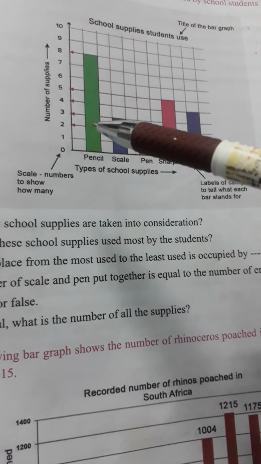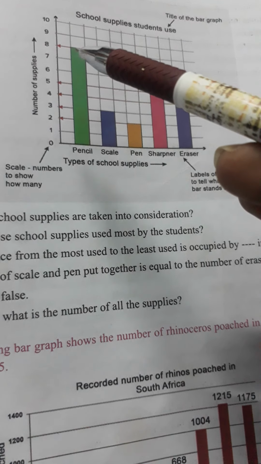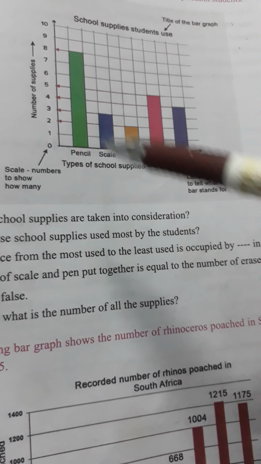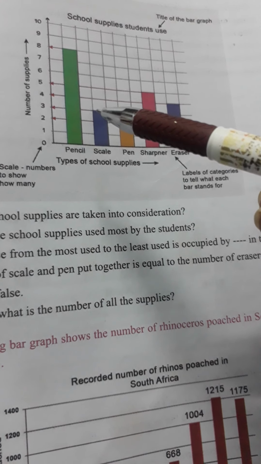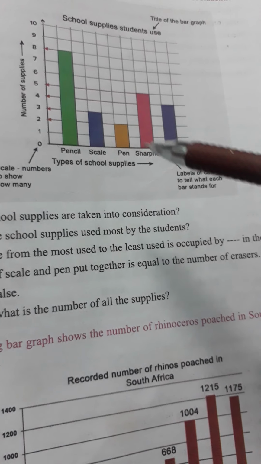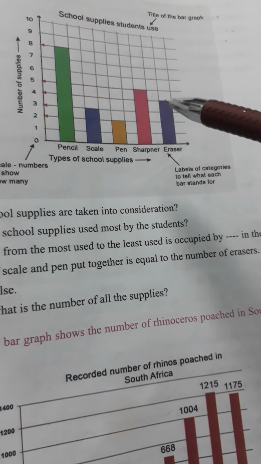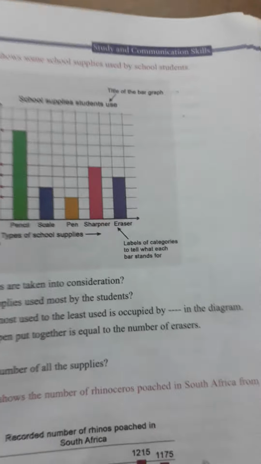Here pencil. How many students used these? 8. Okay, number of supplies. Scale here 3 students only. Pen 2 only. Sharpener 5 and eraser 4. So that much analysis is enough to write the answer.